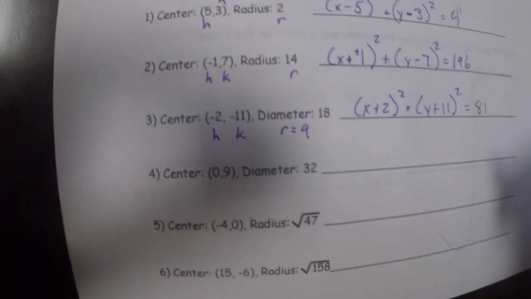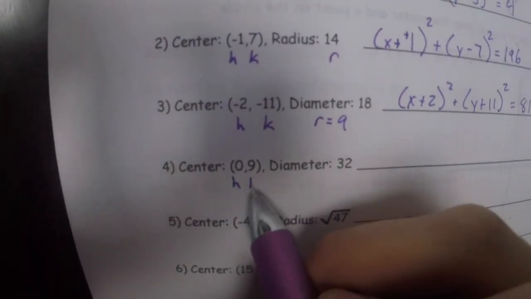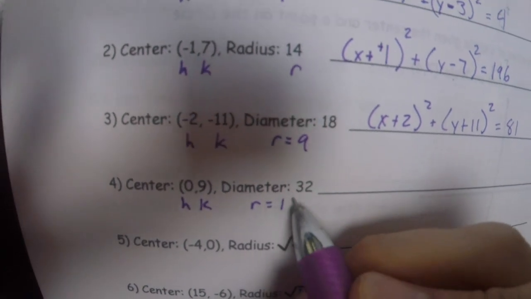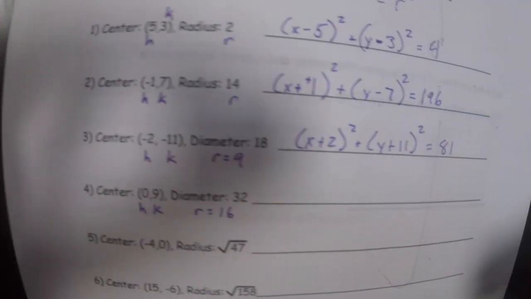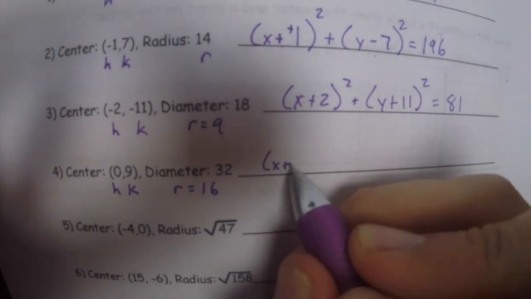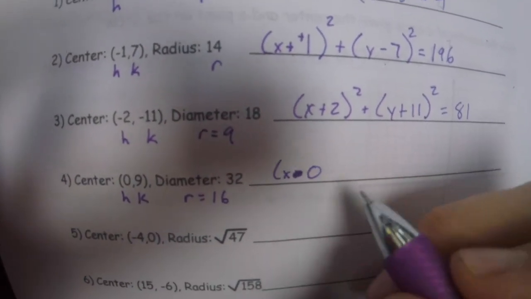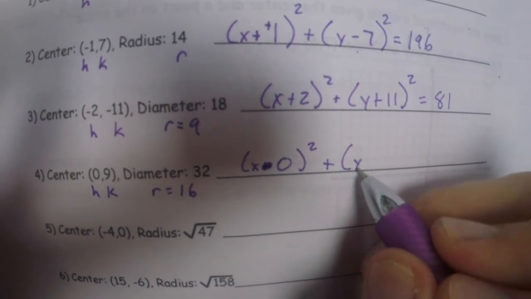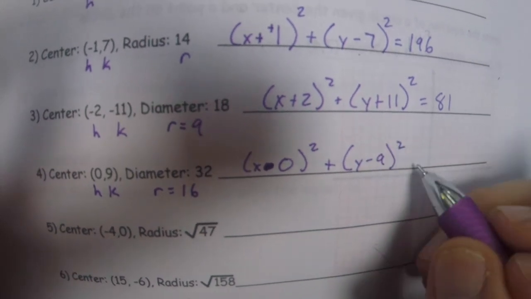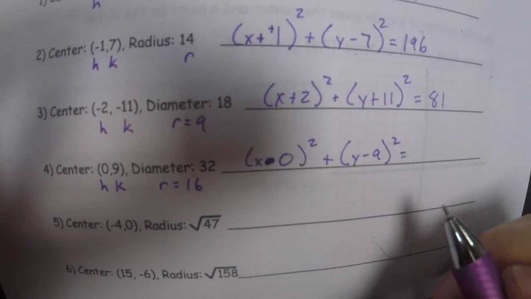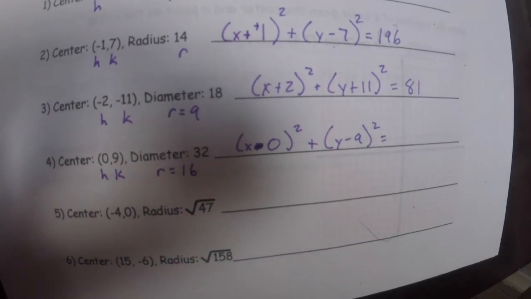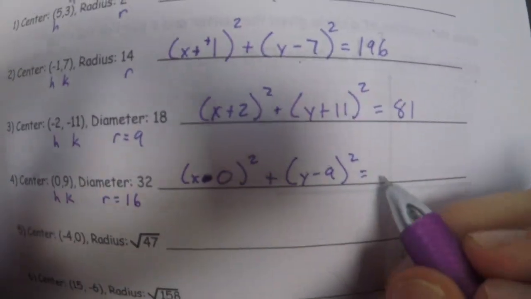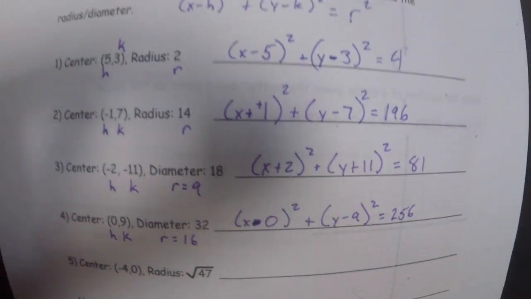Okay. Center over here. Here's my h. Here's my k. Diameter is 32, which means my radius is half of that, which is 16. And now I just pop them in. x minus 0 squared plus y minus 9 squared equals 16 to the second power. Was that 256? Yeah, 16 squared is 256.